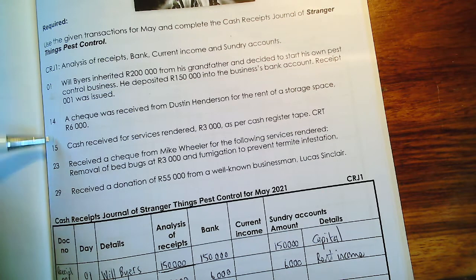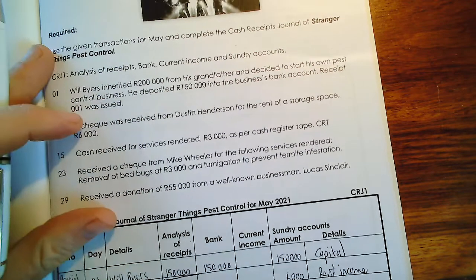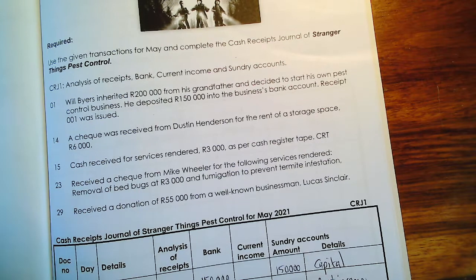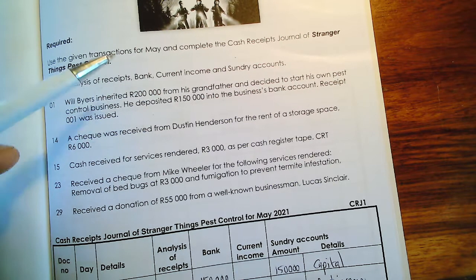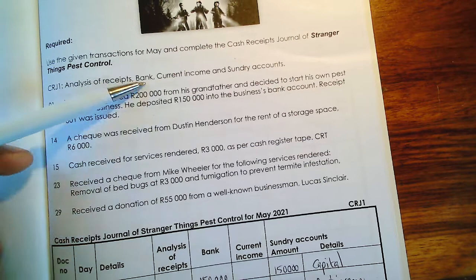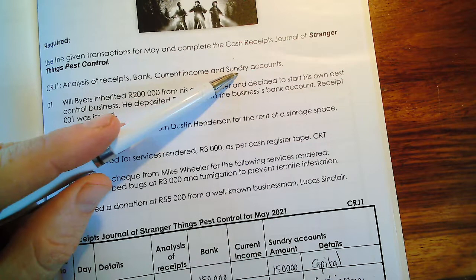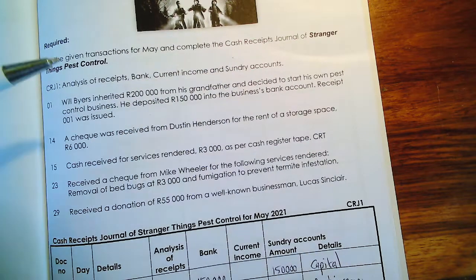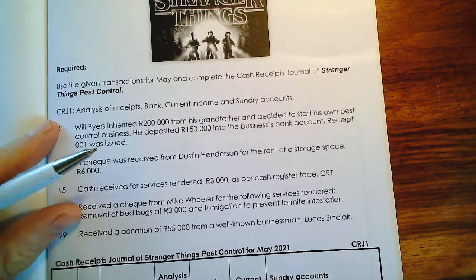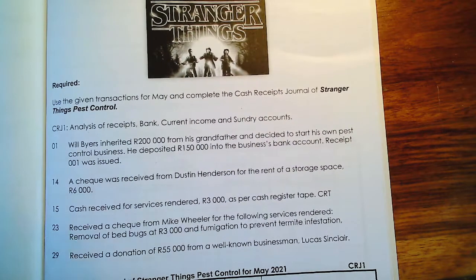Okay, so left hand side will be the dates. The first day, the 14th day, the 15th day, etc. And that's the transaction over here. In analysis of receipts, we can write a couple of things. There's a bank column, current income, and then the sundry accounts. So that's the columns that they give us. That will normally be given. Alright, so let's do the first one.